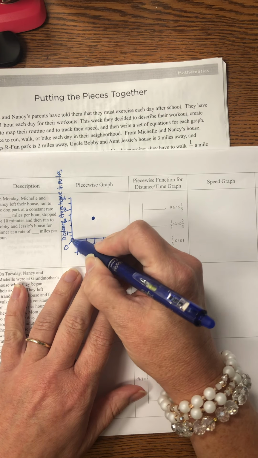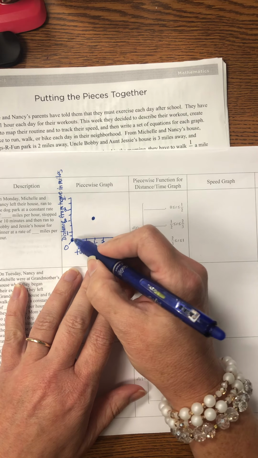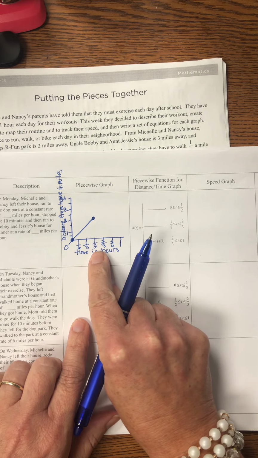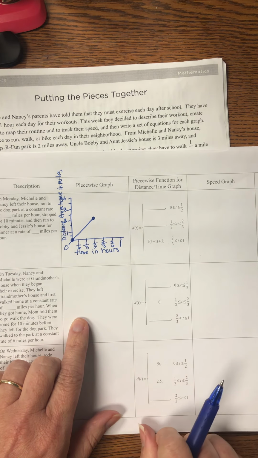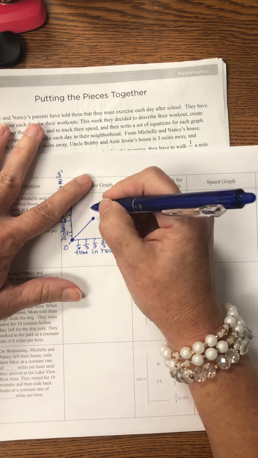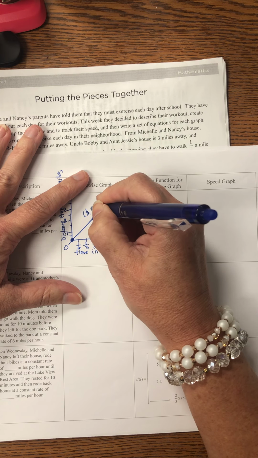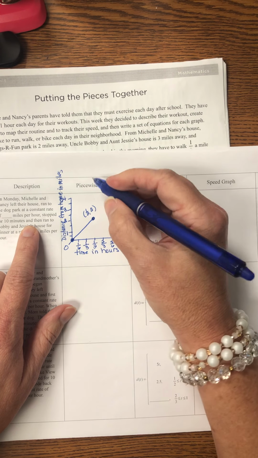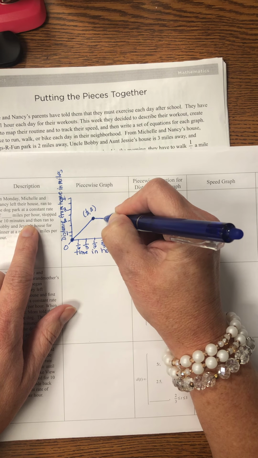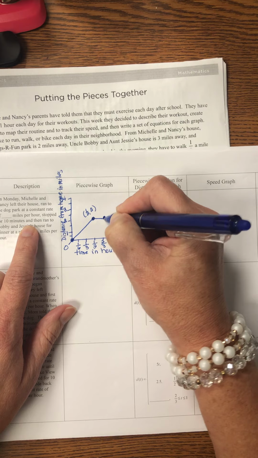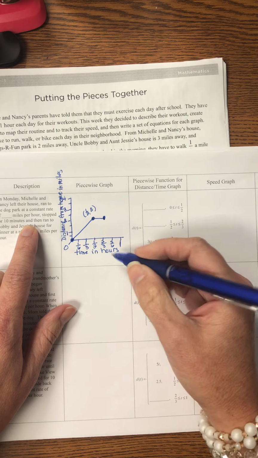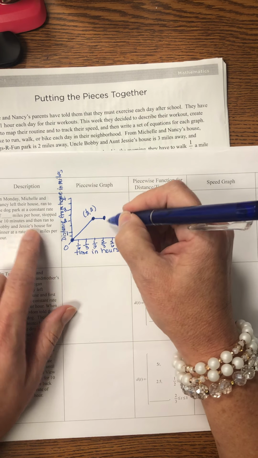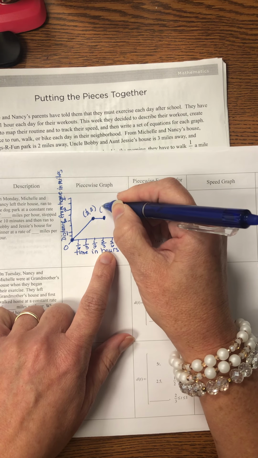So they started at home, 0 minutes, 0 miles, and they traveled to the dog park. It took them 30 minutes to get there, and they're 2 miles away from home. So this is going to be 1/2 and 2. Then it says they stopped for 10 minutes. So 1/2 to 2/3 is a 10-minute interval, because each interval is 10 minutes on this line. 10, 10, 10, 10, and 10 until you get to 60, which is your hour.